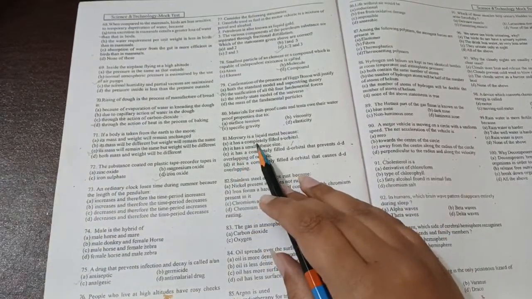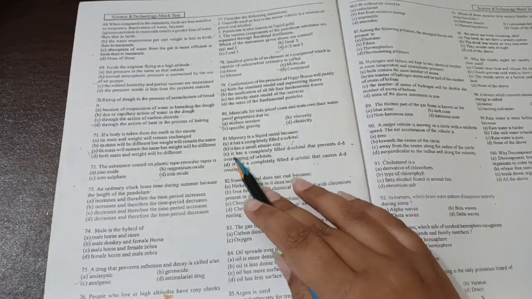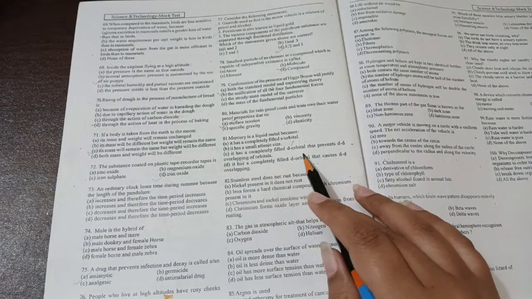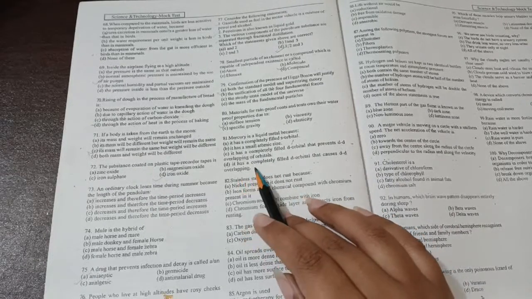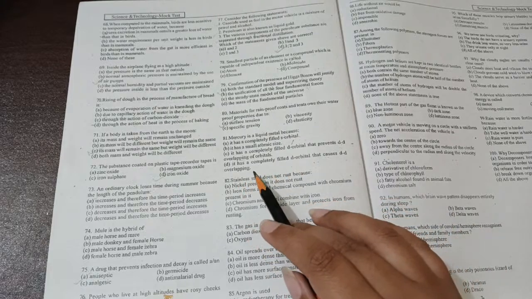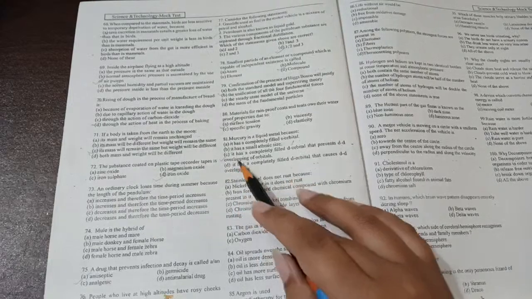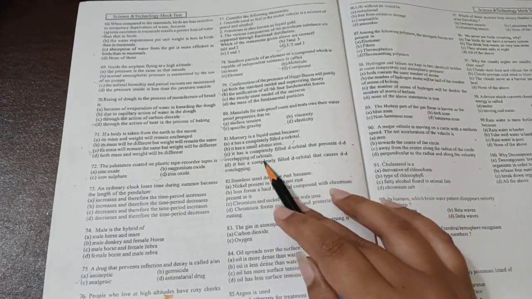Mercury is a liquid metal because it has a completely filled s orbital, it has a small atomic size, it has a completely filled d orbital that prevents dd overlapping of orbitals, it has a completely filled d orbital that causes dd overlapping. तो इसका आंसर है ऑप्शन सी. It has a completely filled d orbital that prevents dd overlapping of orbitals.